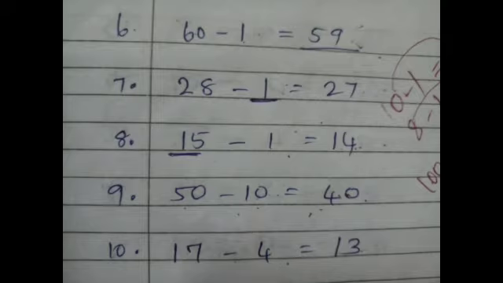So 50 minus 10, it is 40. Tenth question, 17 minus 4. When we are subtracting 4 from a number, keep 17 in your mind, take 4 fingers before 17: 16, 15, 14, 13. So 13 is the answer.